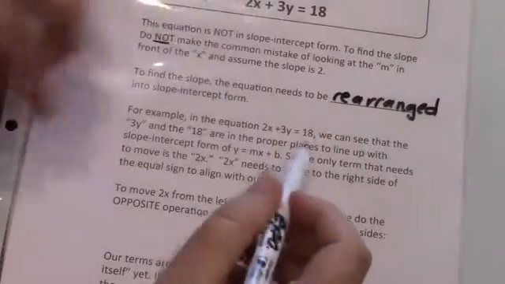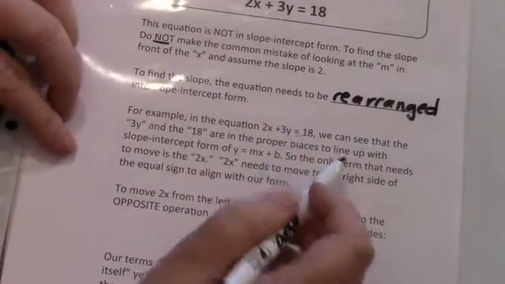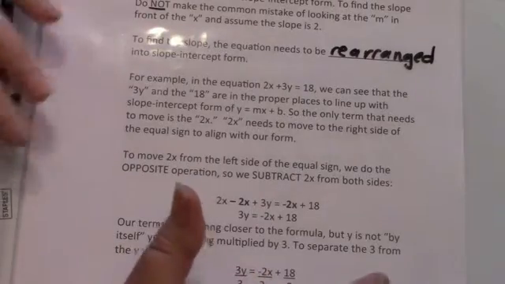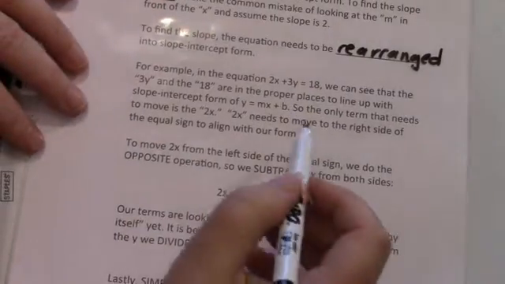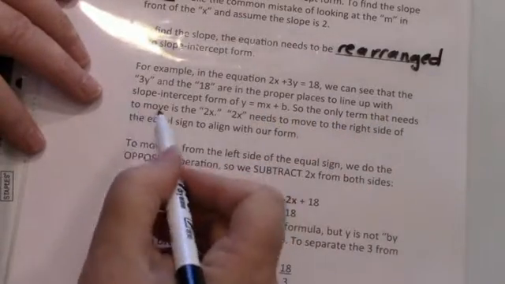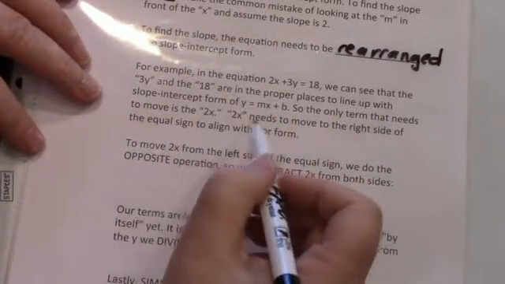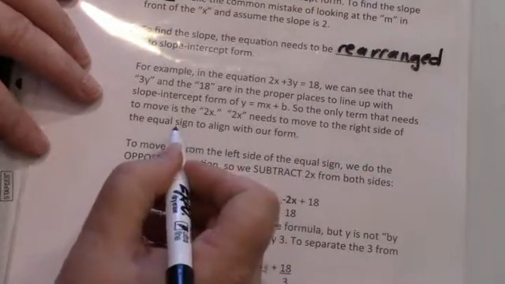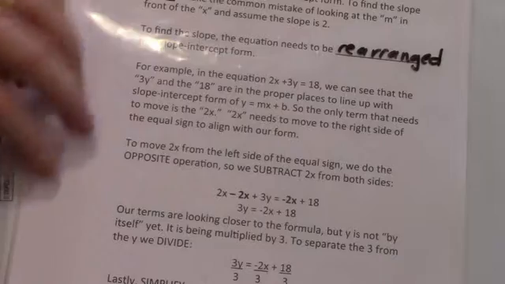So these two elements are in the proper place. We've got a good start. The only term that needs to move is the 2x, to the right side of the equal sign to align with our form.